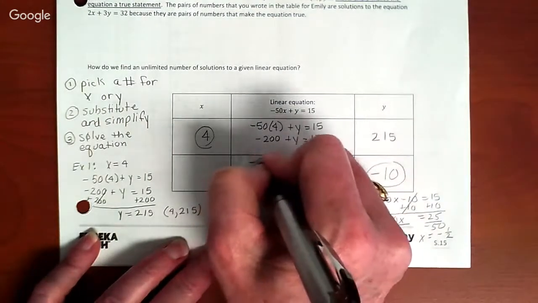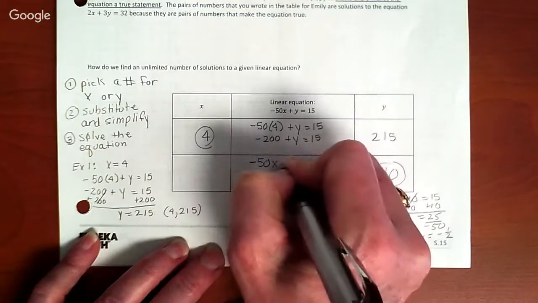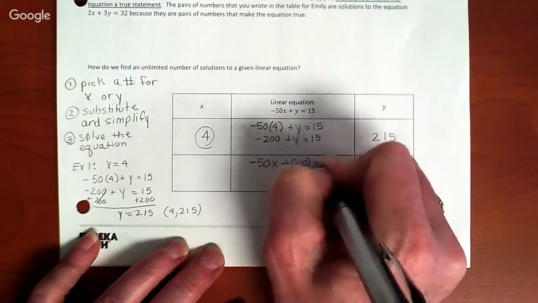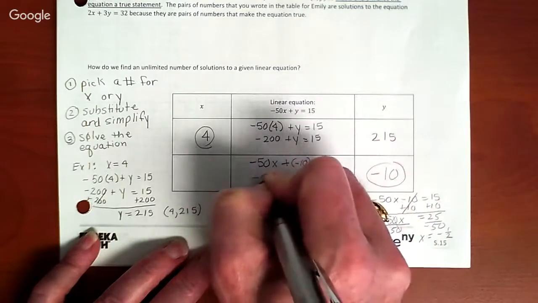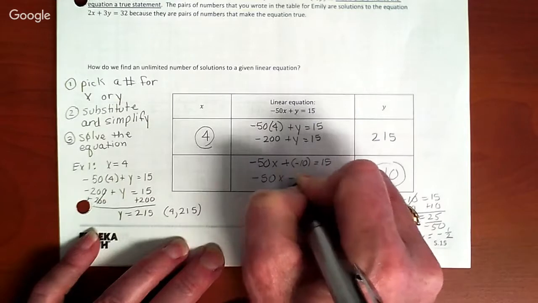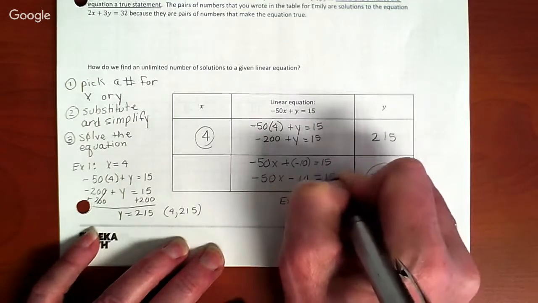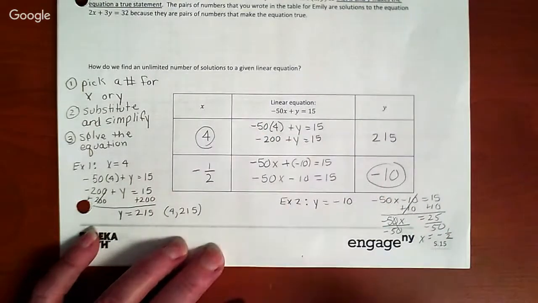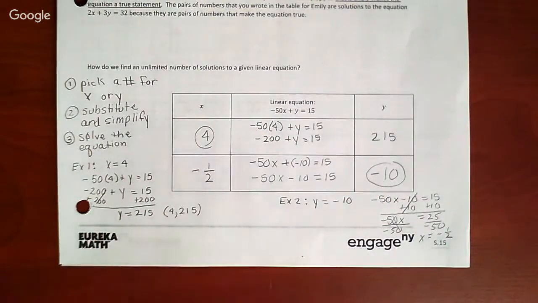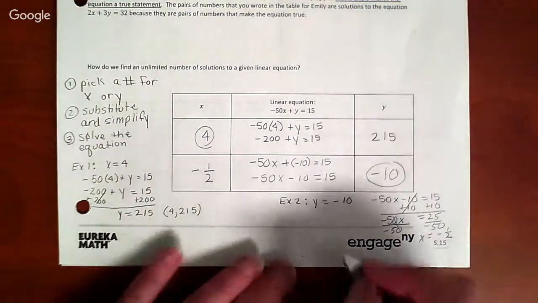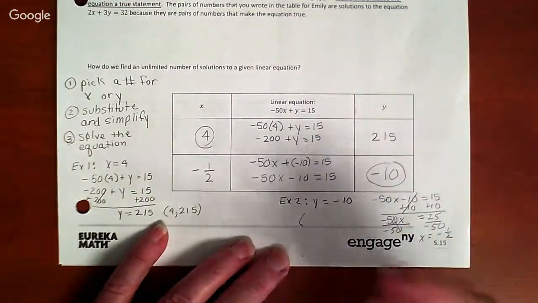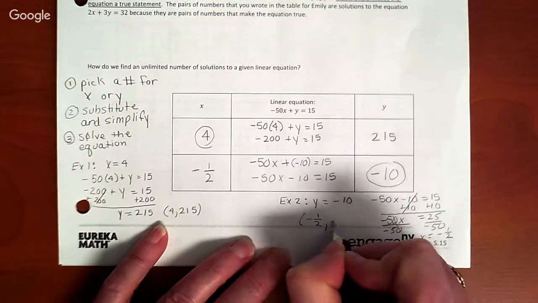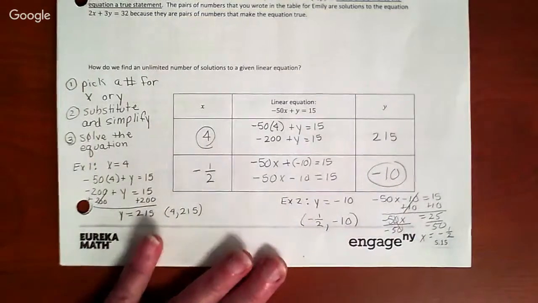So putting that in, 50x plus negative 10 equals 15. Negative 50, x minus 10 equals 15. Our answer here is negative 1/2. Okay, so in this case, our solution and our point is negative 1/2, comma, negative 10.